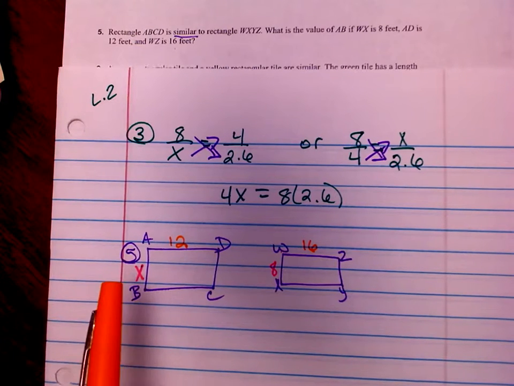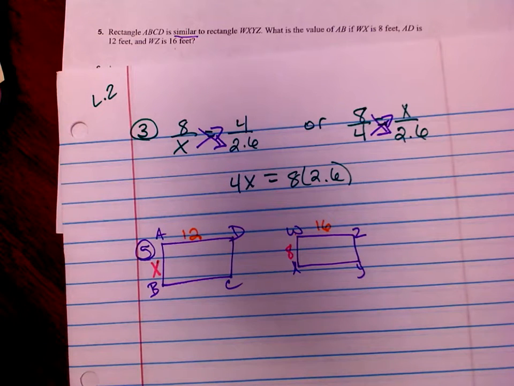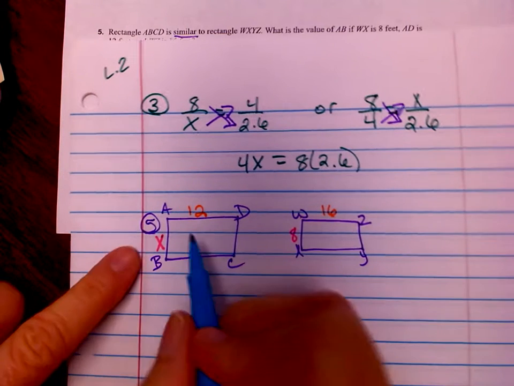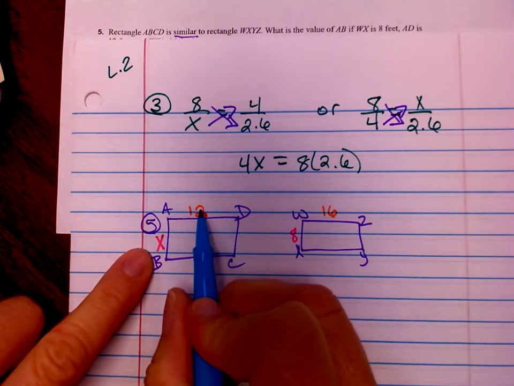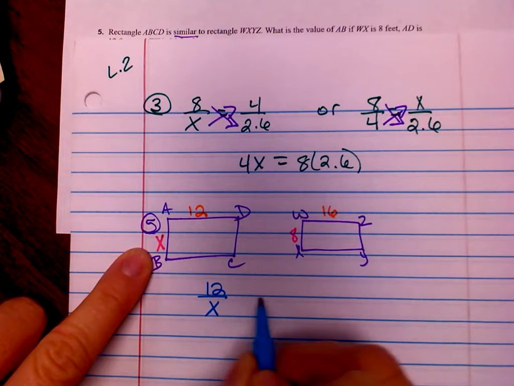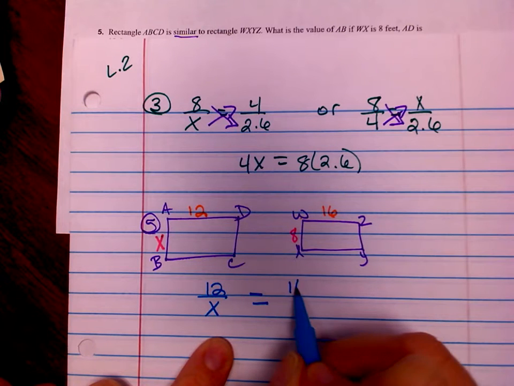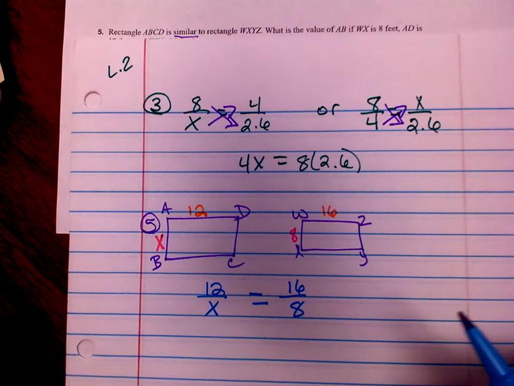Okay, I'm solving for x. So remember, you can set it up either way you want. I'm going to do it from figure to figure. I want to do this figure. I'm going to do 12 to x. The ratio should be the same from 16 to 8.